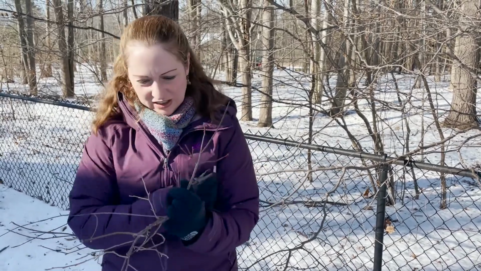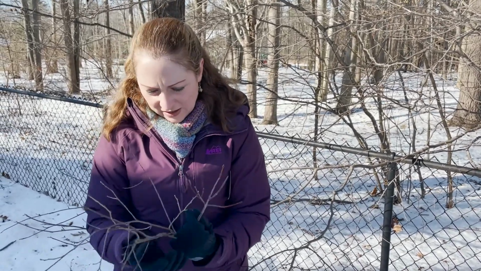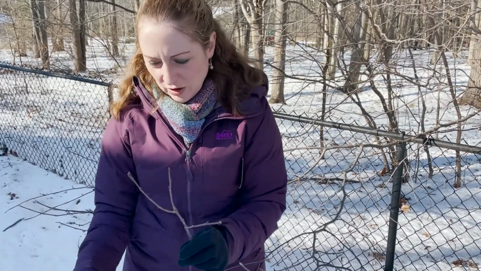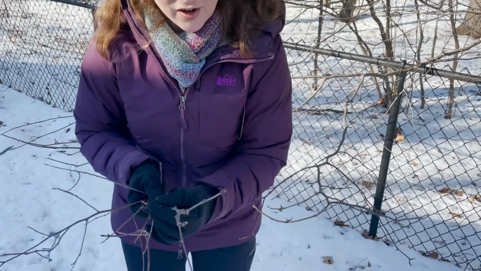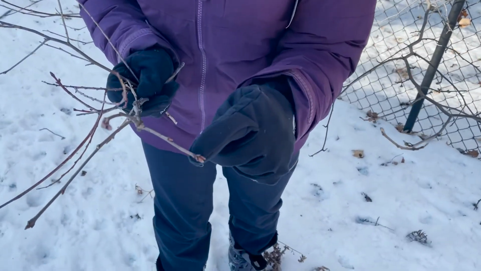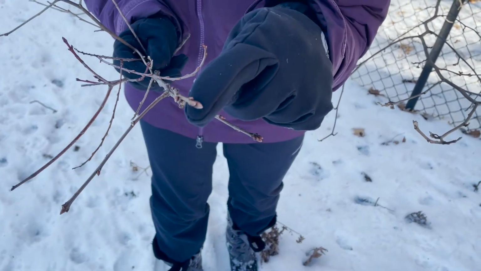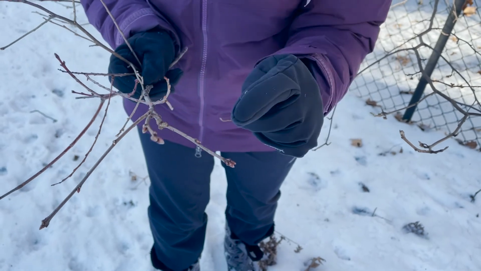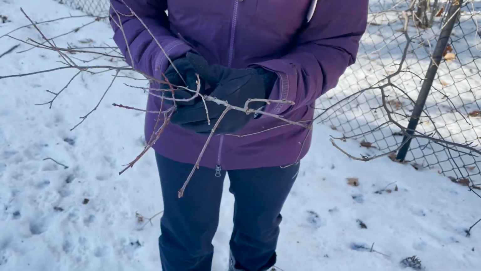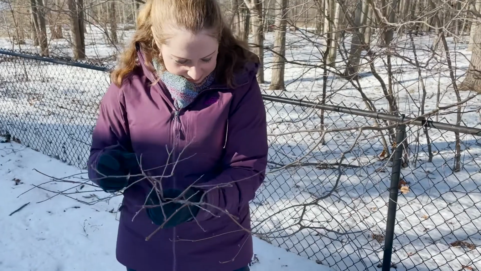Also, some species have interesting bud arrangements, like oaks, for example. You tend to get a lot of buds clustered at the tips of the twigs, and that's a very distinctive characteristic to look for, at least to get you down to the oak genus.